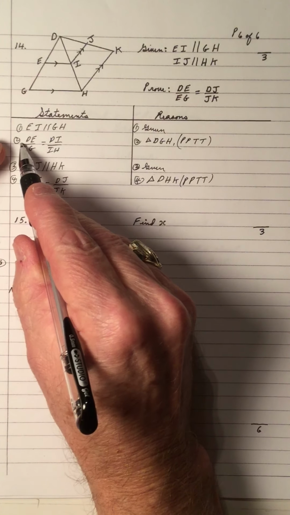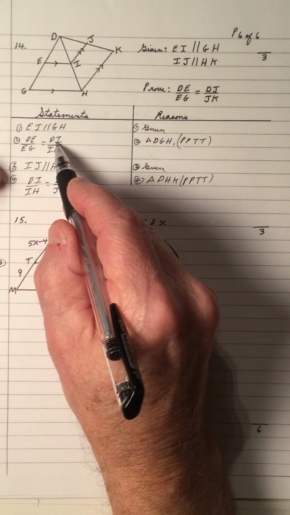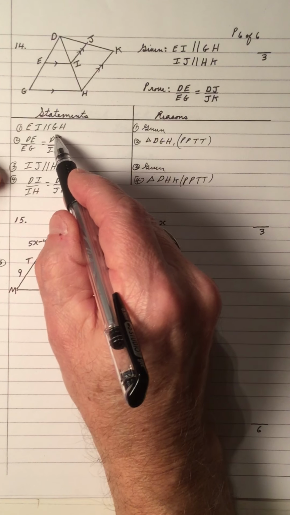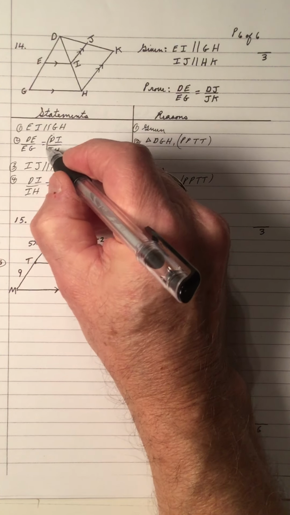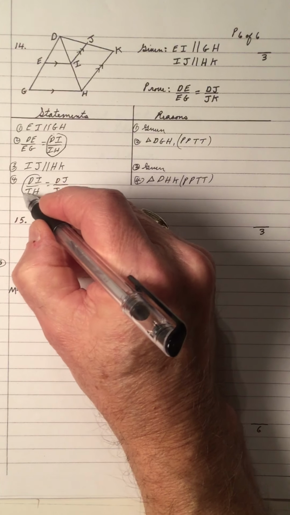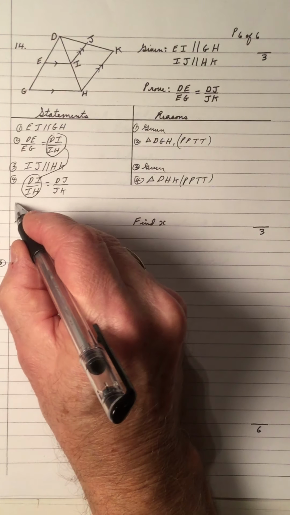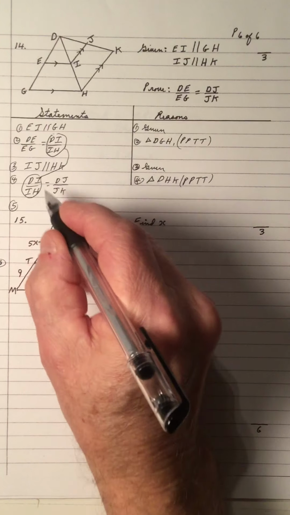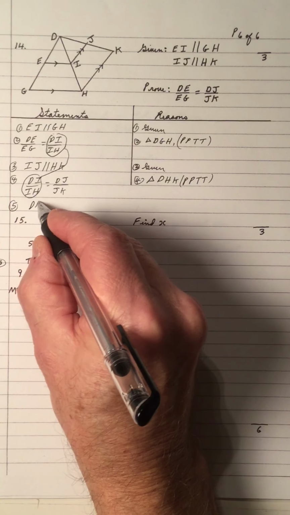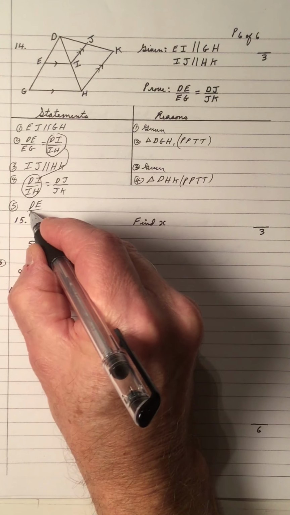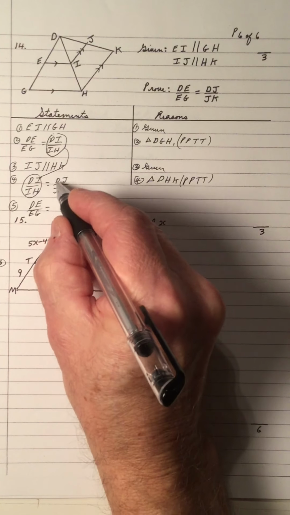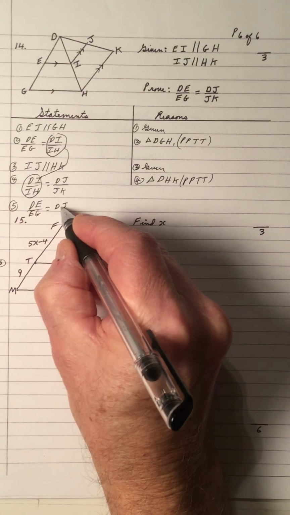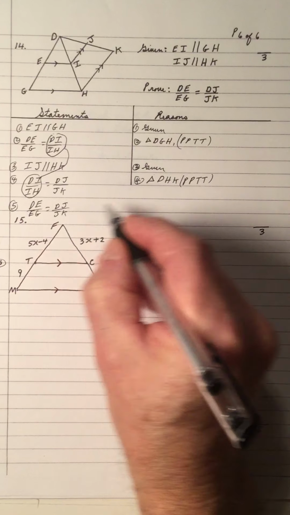So notice in number 2 and number 4, DI and IH is here. So DI is right here. They're there. So number 5, they're in both of these. So that means that DE over EG is equal to DJ over JK.